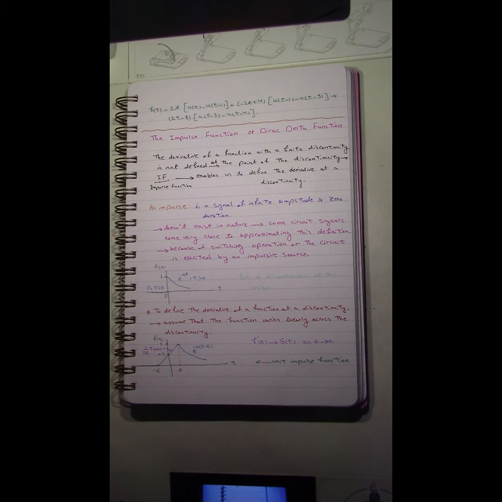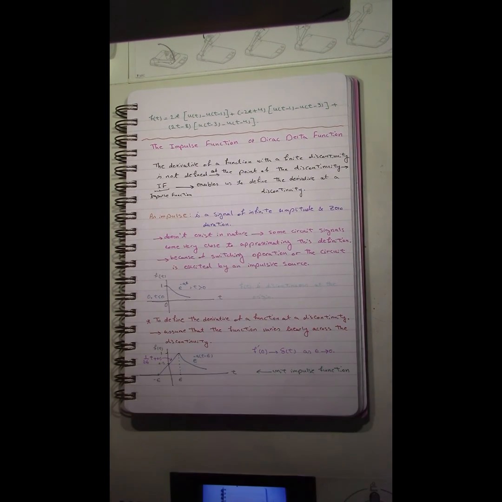Why do we need it? Sometimes we have a step function, as you saw over here, a function like this, or the step function u(t). Now in a circuit, we want to get the derivative of the function. That's why we use the impulse function.